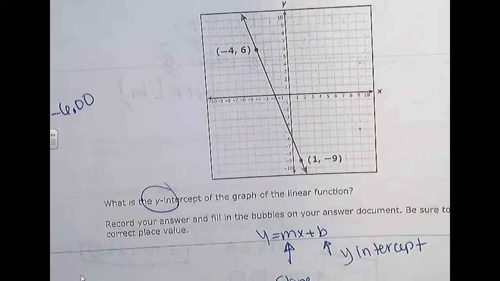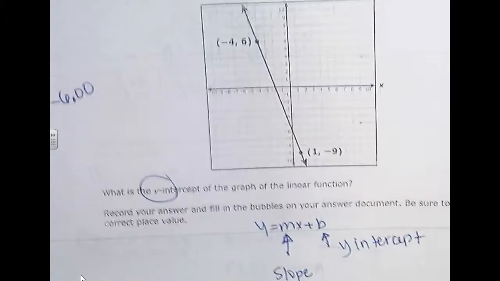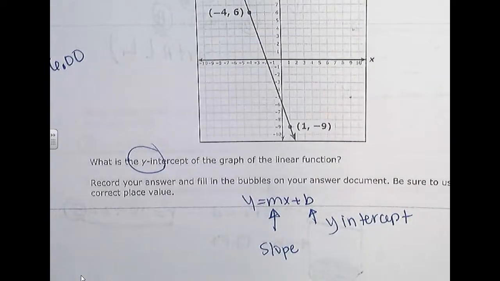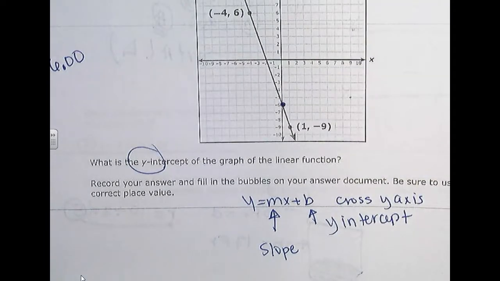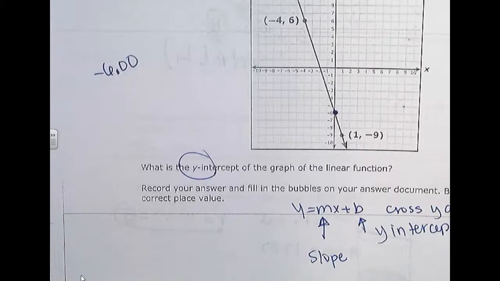Now, it says what is the y-intercept, and I'm going to have to assume you need to go get B, because it didn't say slope. That's B for start button. Where does it cross on the y-axis? And I believe that's -6. And you don't have to put this as an ordered pair. I just need that single number.